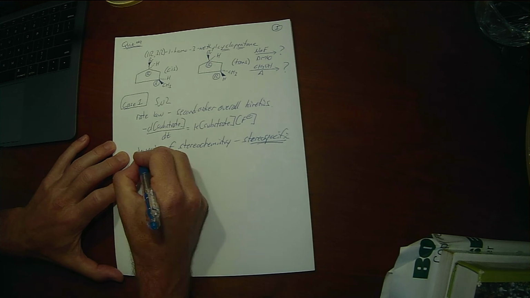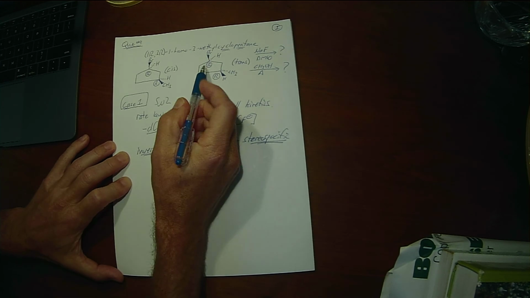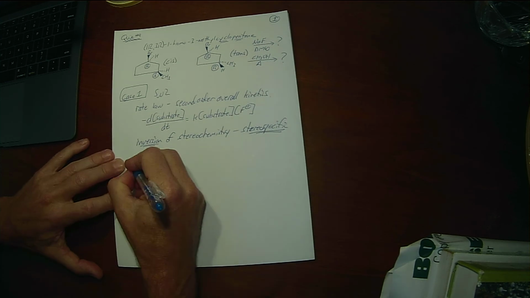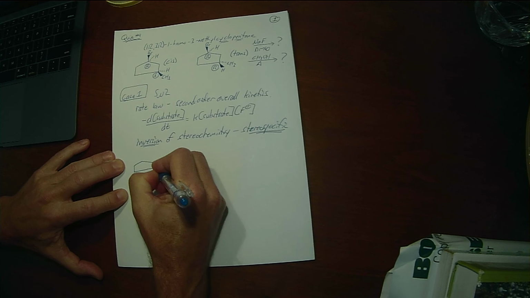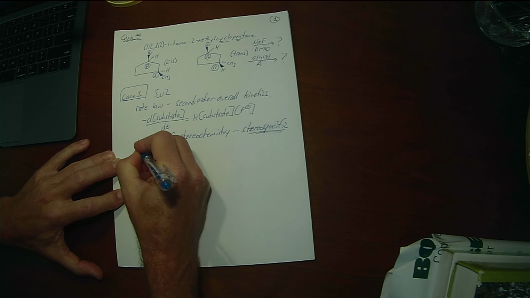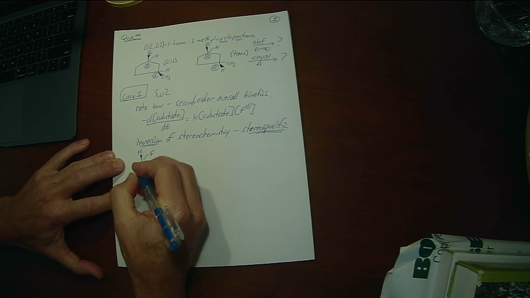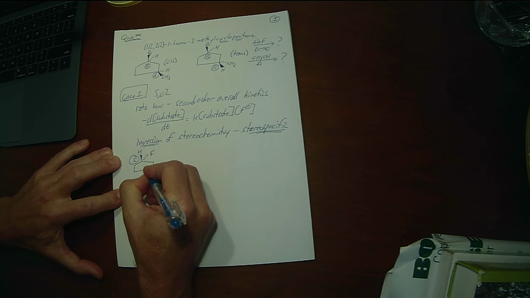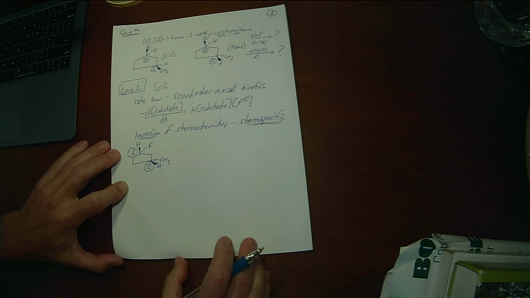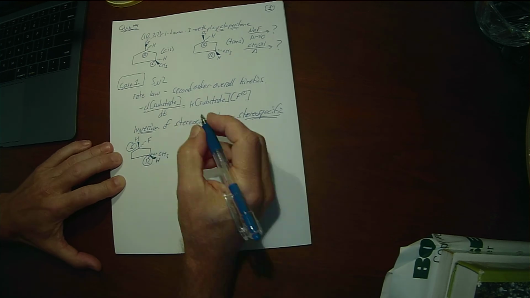So with inversion of stereochemistry, the bromide is going to leave from the top face and the fluoride is going to come from the back face. So the product will be unchanged here at carbon 3, since carbon 3 is not reactive, but carbon 1 will have flipped. So this will be the 1S,3R stereoisomer, and just a single product. So it's a stereospecific reaction.